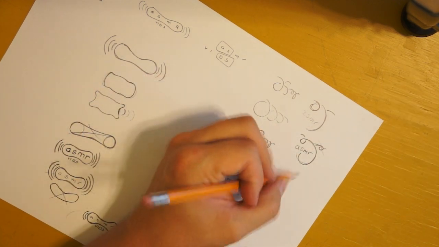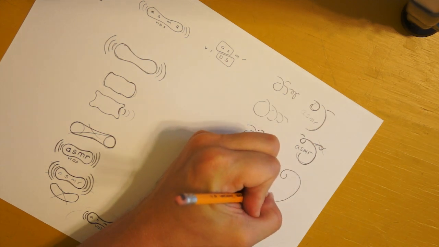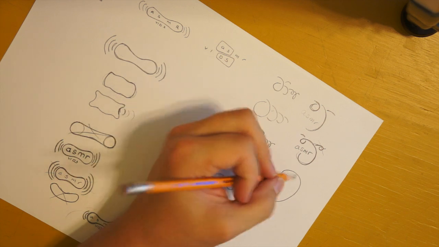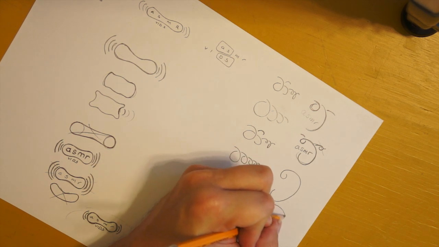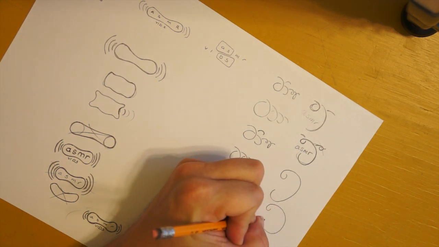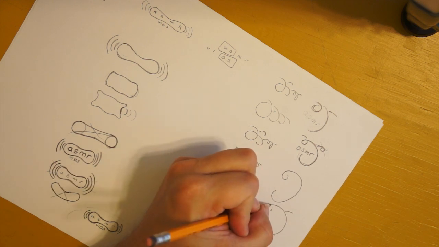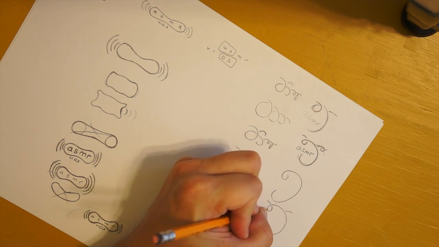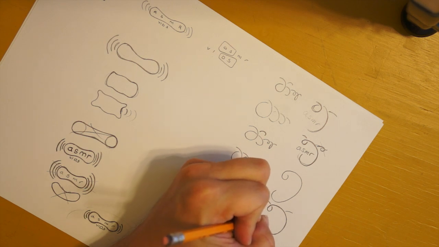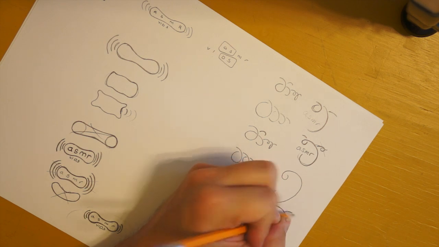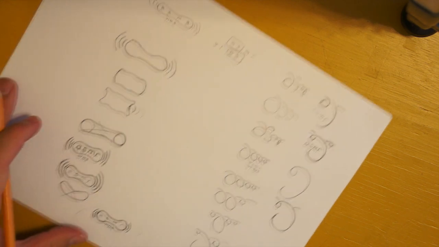I think I might get rid of that. I think we're kind of getting away from the main look here.